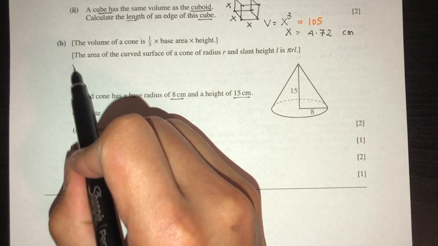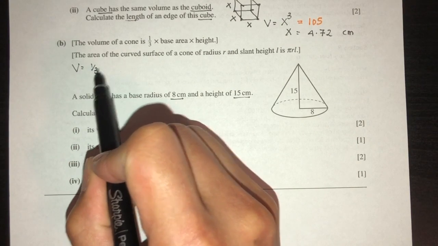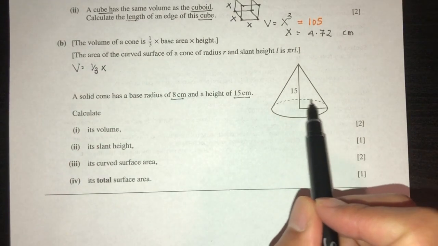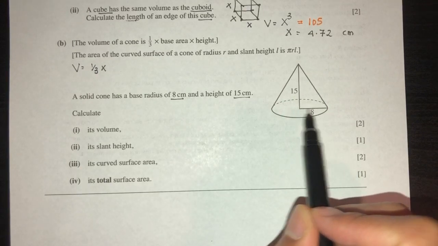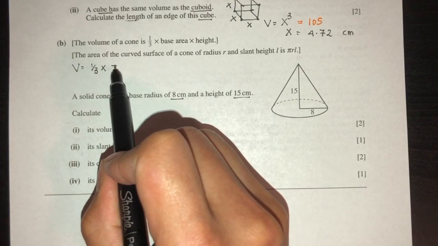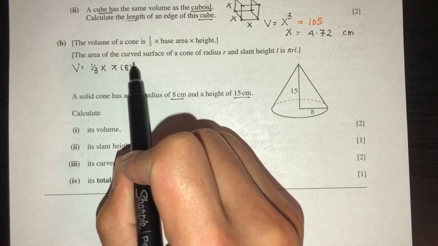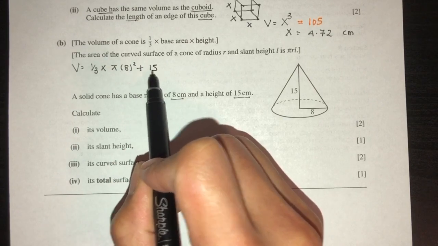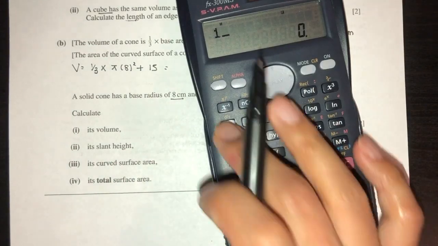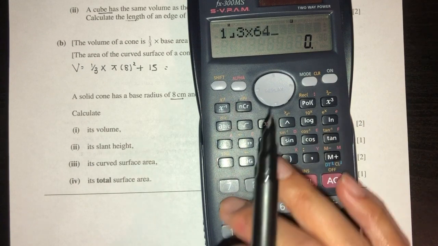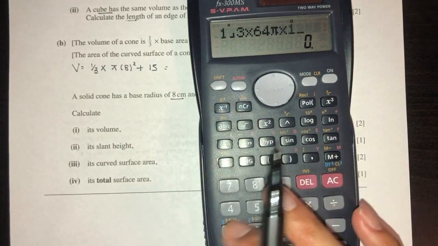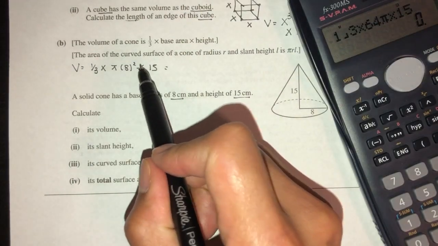According to the formula, volume has to be 1/3 times the base area. It is a circle with radius r, which is 8, so pi r squared, 8 squared, and height is given by 15. So let's see, what do we have? 1/3 times 64 pi times 15.